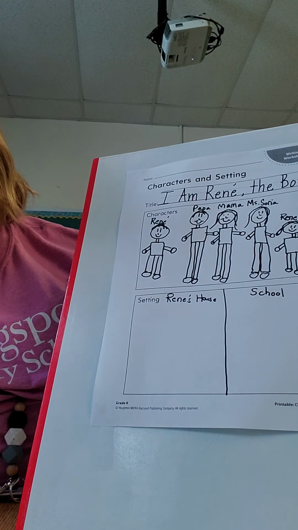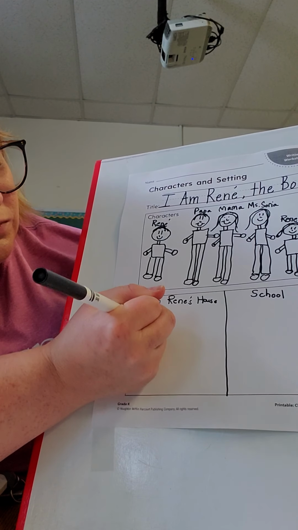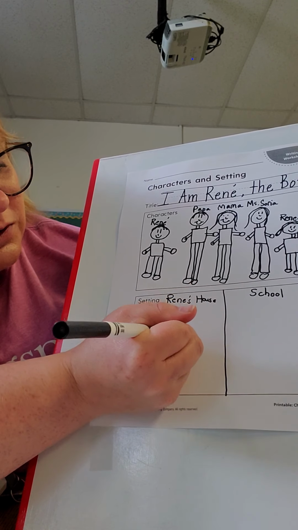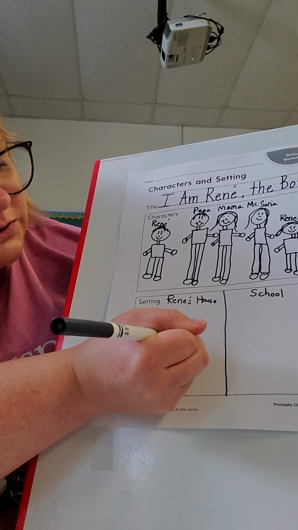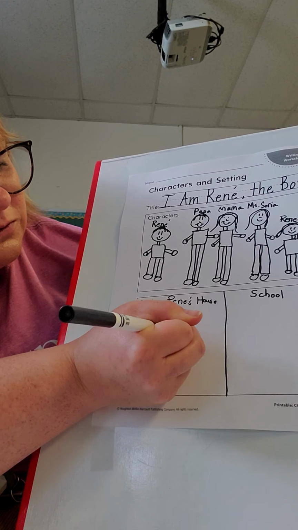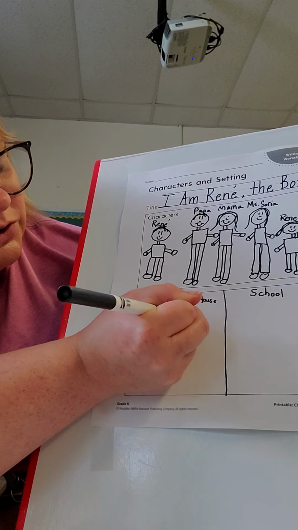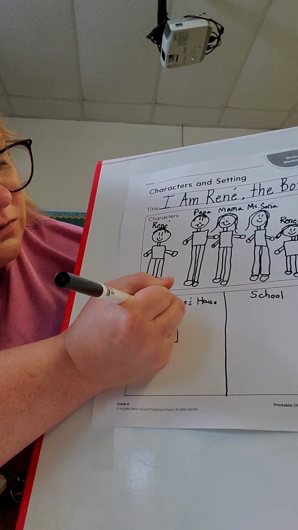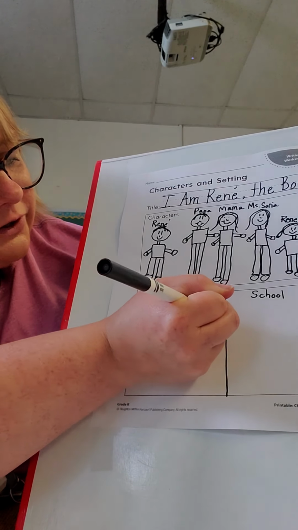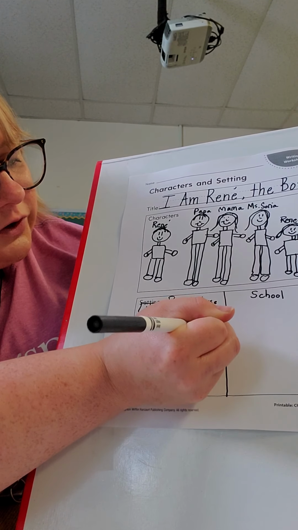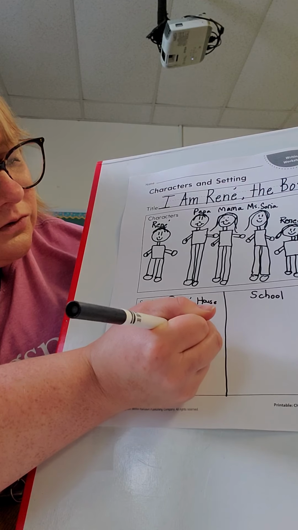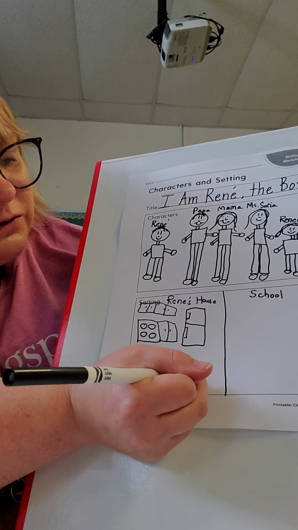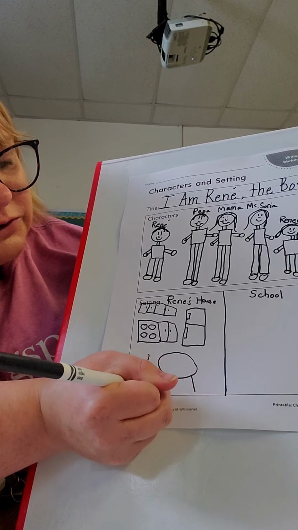So I'm going to add, here's my stove. I'm going to add some cabinets. Some cabinets up here. How about a refrigerator? Probably have one of those in your house. I'm going to add the dining room table because that's where they're sitting in this story. And some chairs.